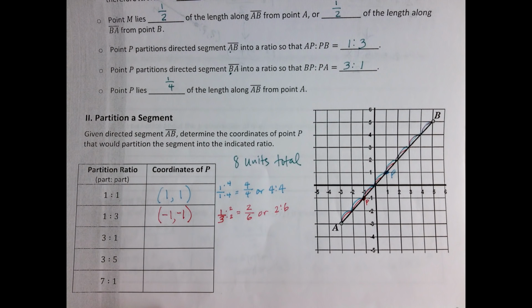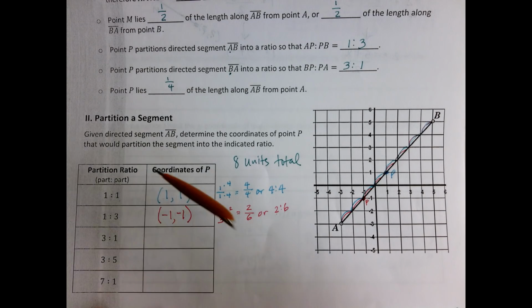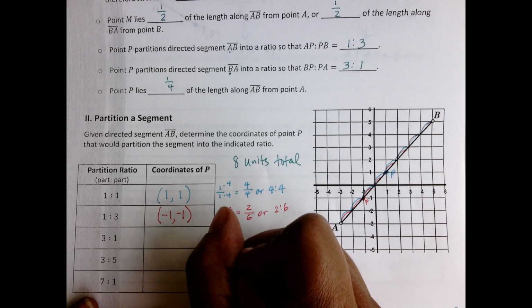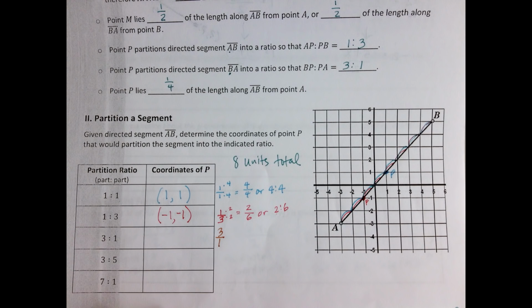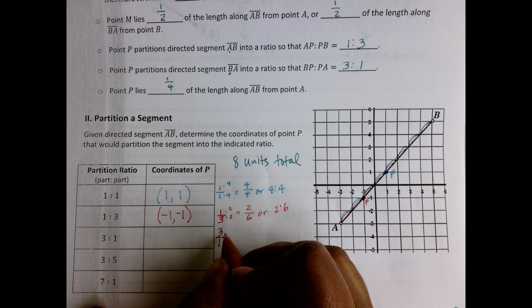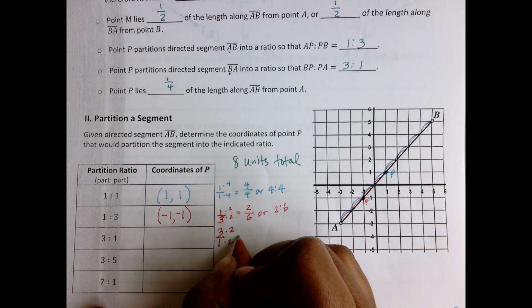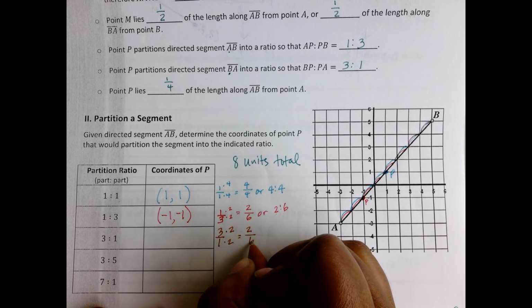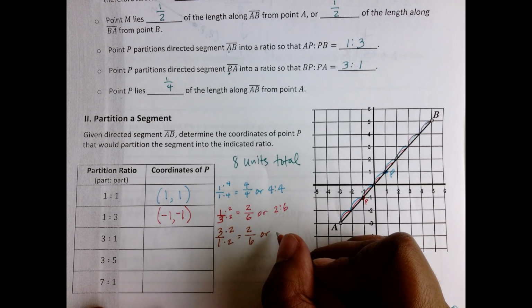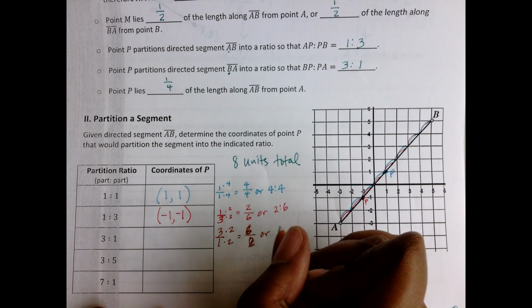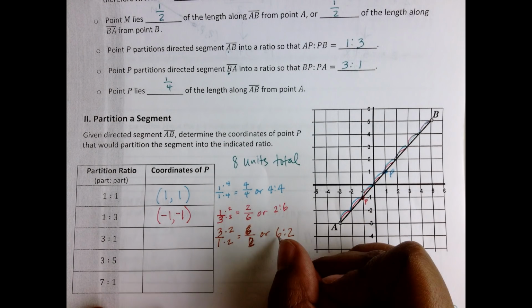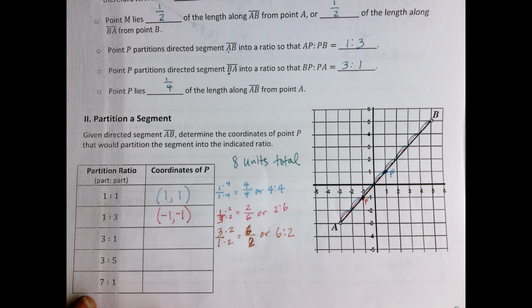All right, let's try it with 3 to 1. Same concept here, right? So it's 3 to 1. Doesn't make that big of a difference, because if you look at the last one we had, it was a 1 to 3. So all we have to do now is turn it around a bit. So I have a 3 to 1 ratio, and I need to make it so that when I add up the number of units that it covers, that's going to be 6 over 2, or 6 to 2. If I add up 6 plus 2, it's going to give me 8, which means that I'm doing it correctly.